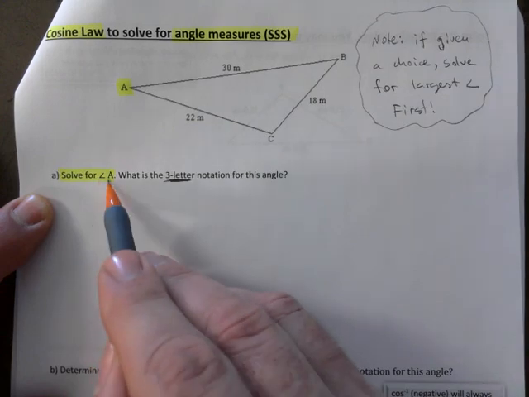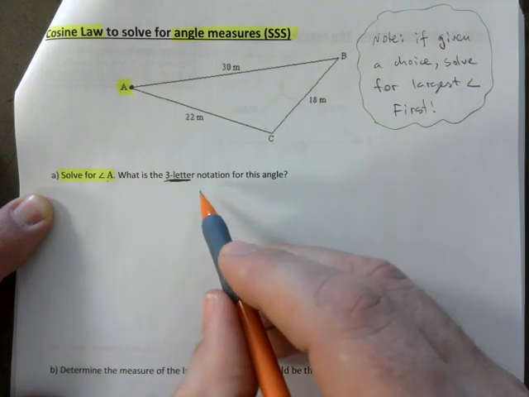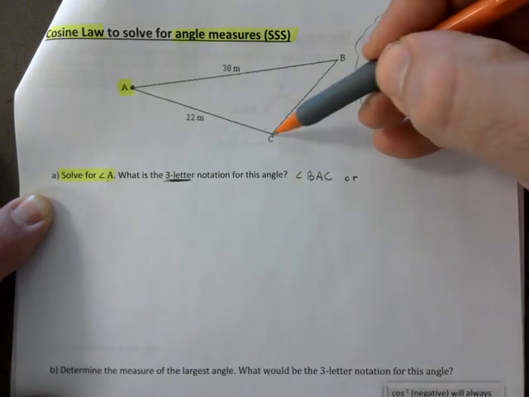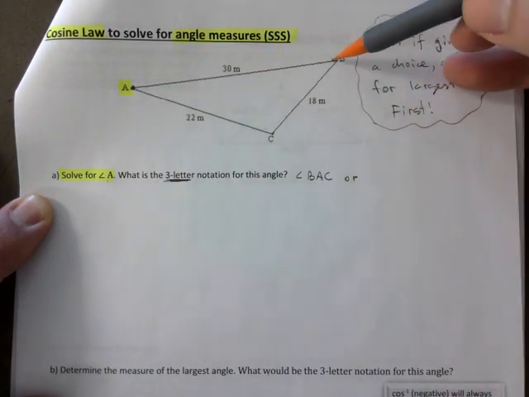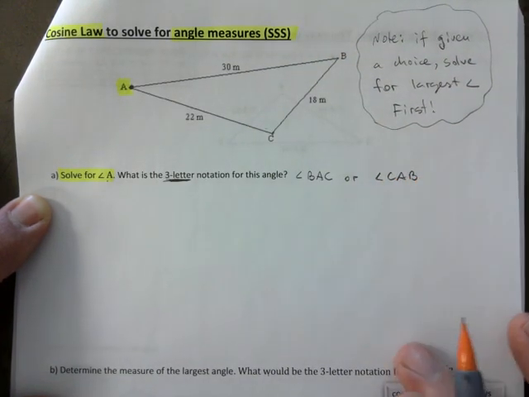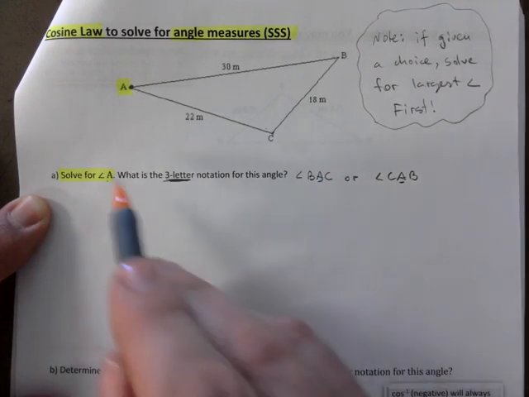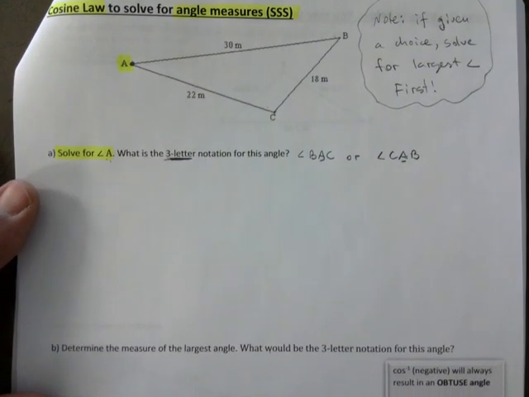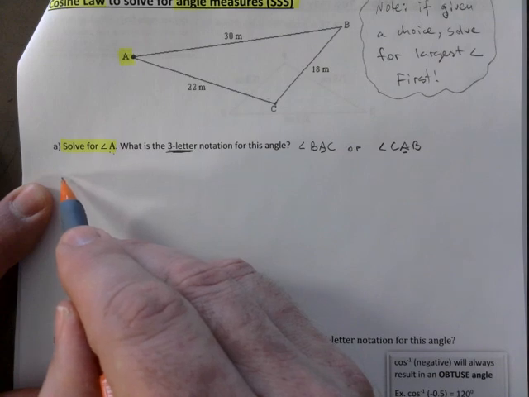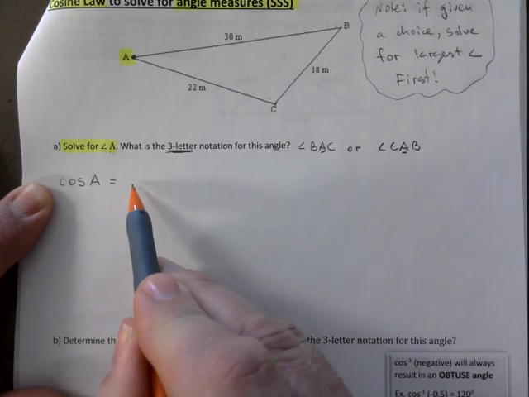If I asked you that for this angle right here, you could say BAC, right? Angle BAC, or you could start from this side, CAB, which would also be acceptable. You need to be comfortable with the three-letter notation. But remember, A is still always in the middle, no matter what you do. And in this case, that's the angle that we're after, okay?